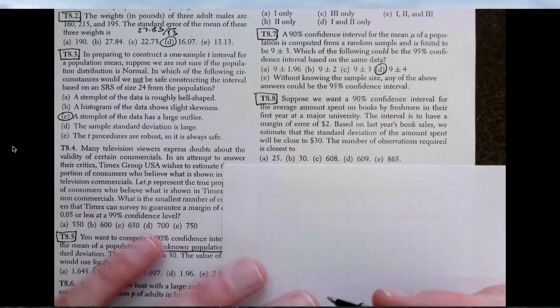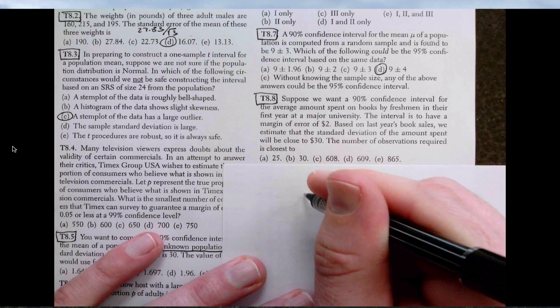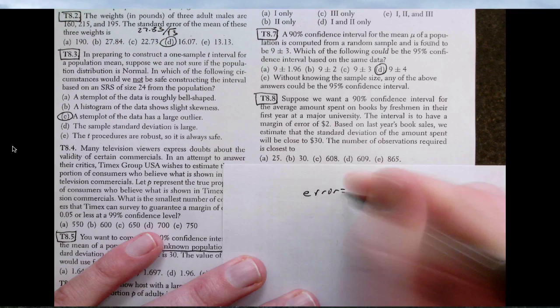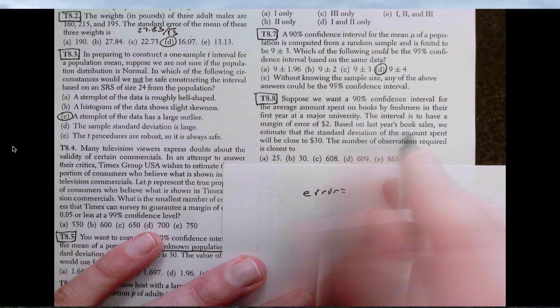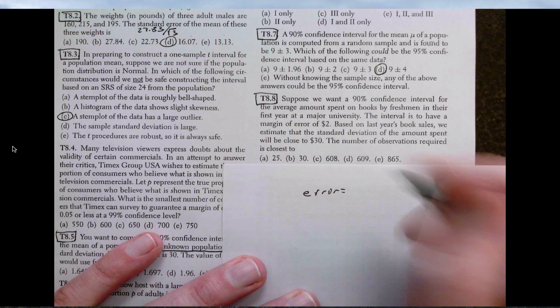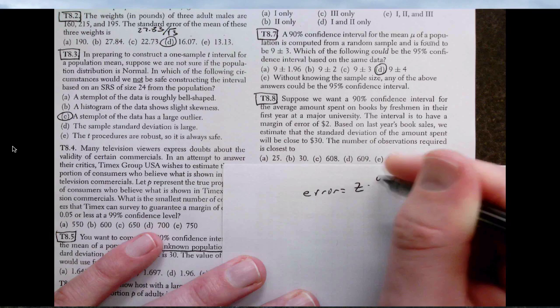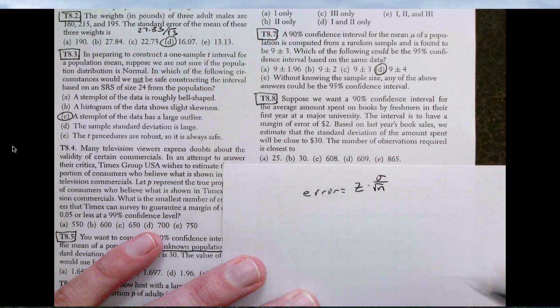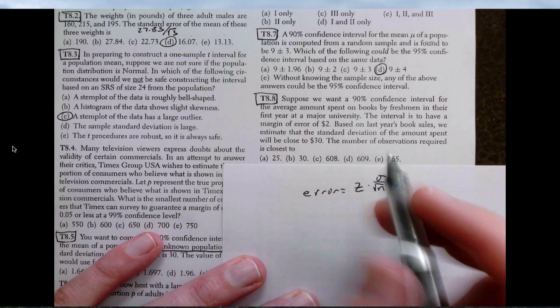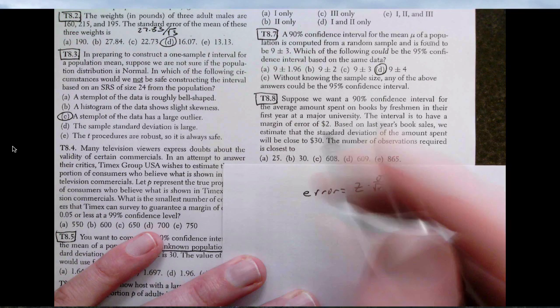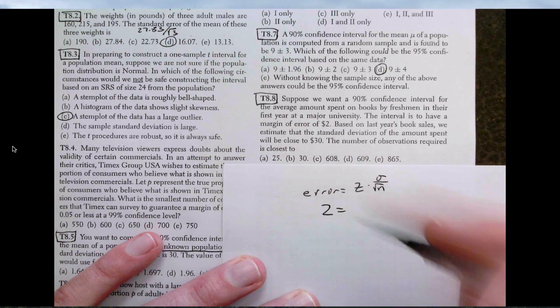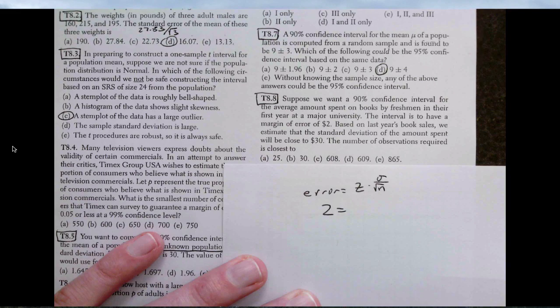Okay, and what we would need to know is that the error is equal to the z or t. All right, and since we have the standard deviation from last year, we're going to say that we know it. So we're going to go with the z times the standard deviation divided by the square root of n. Okay, so we want our interval to have a margin of error of 2. Because we're using a z at a 90% confidence interval, I believe it's 1.69, but I will double check.